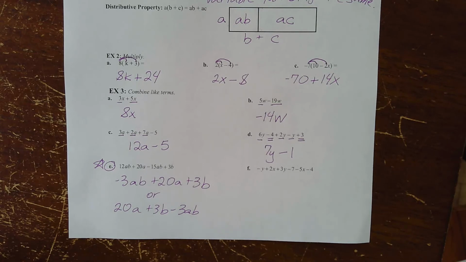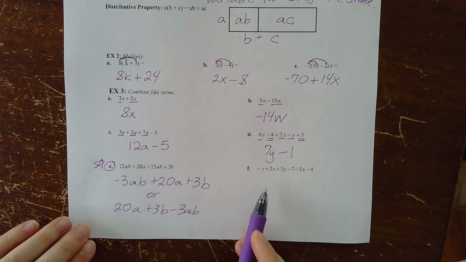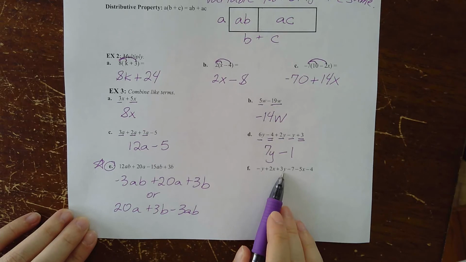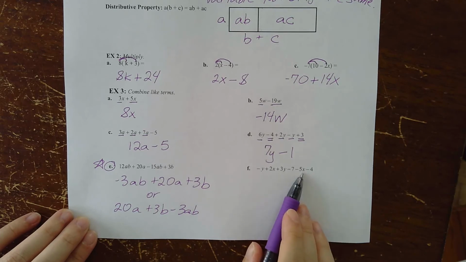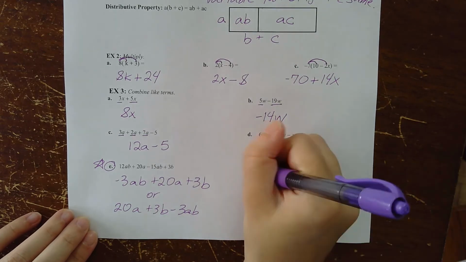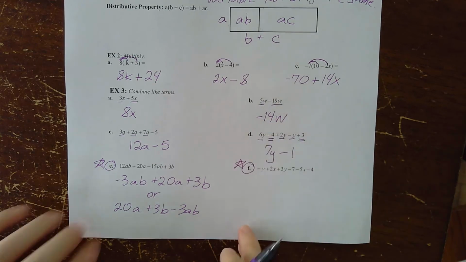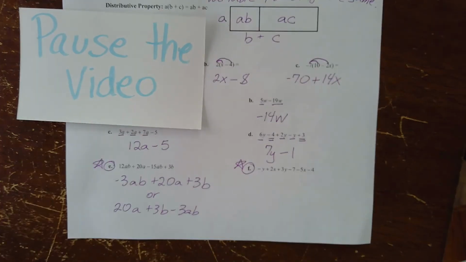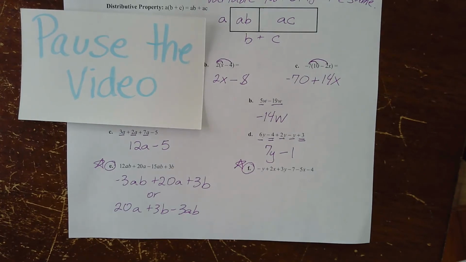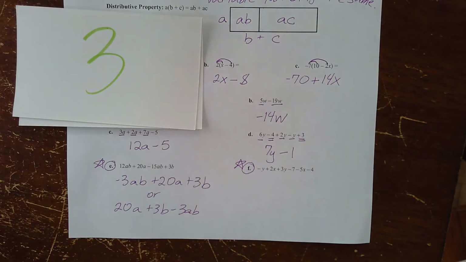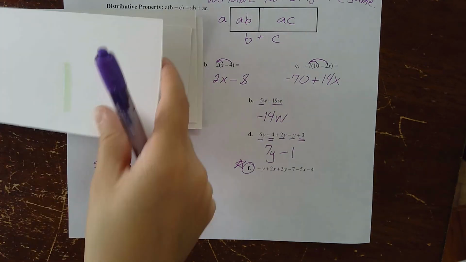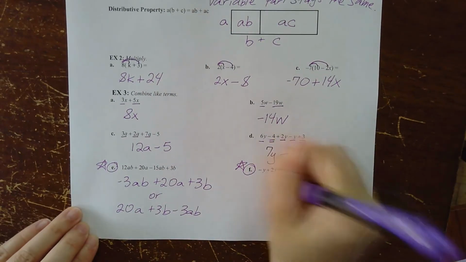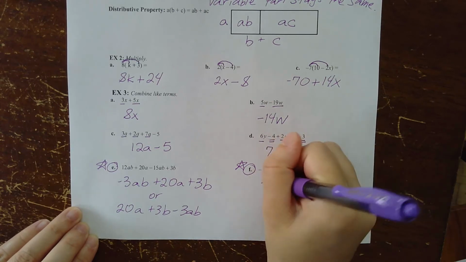Okay? Last one I have is part F. We have negative y plus 2x plus 3y minus 7 minus 5x minus 4. I'm going to let you guys try one more just to check your understanding. So go ahead and pause your video, work that one out, and I will show you the answer in 3, 2, 1. Alright, you guys should have, let's see, negative 3x.